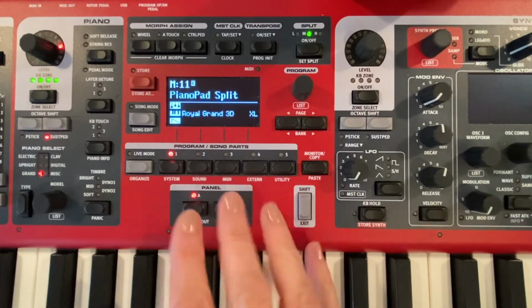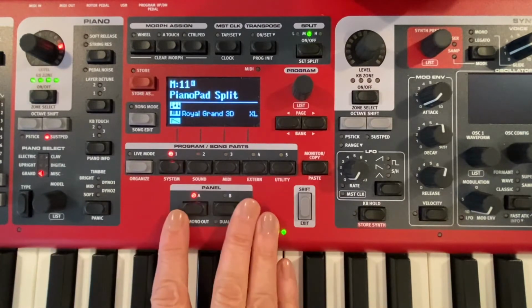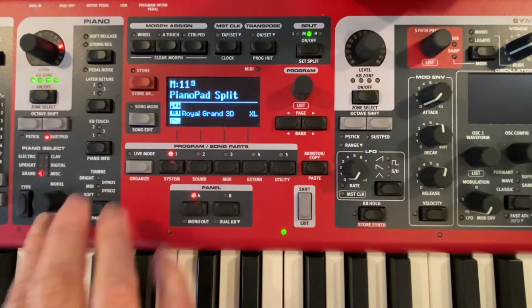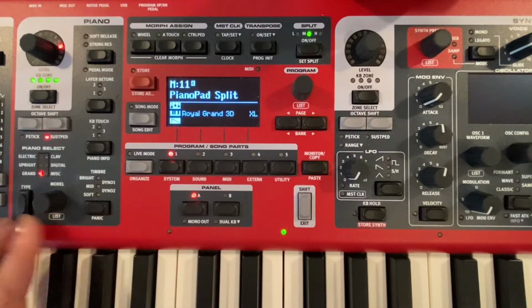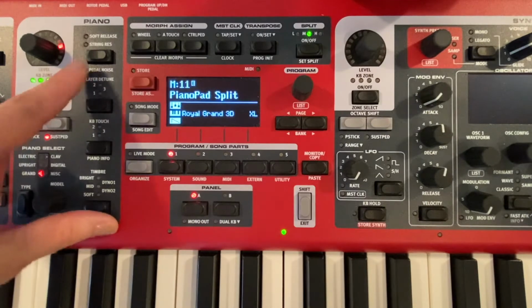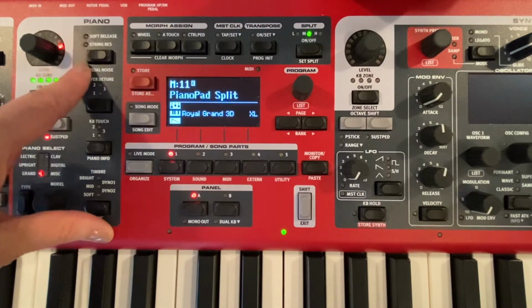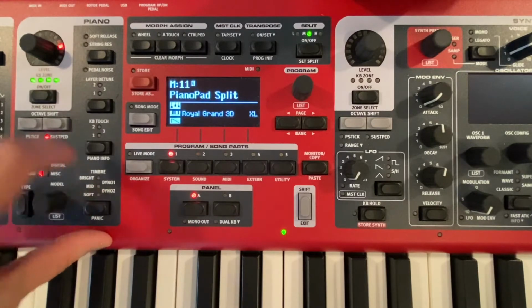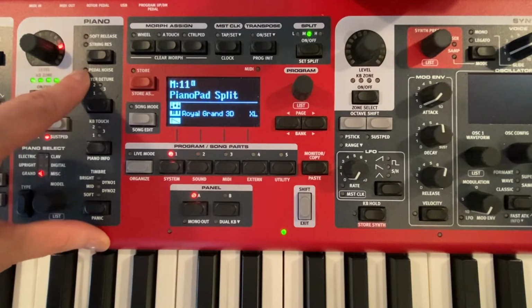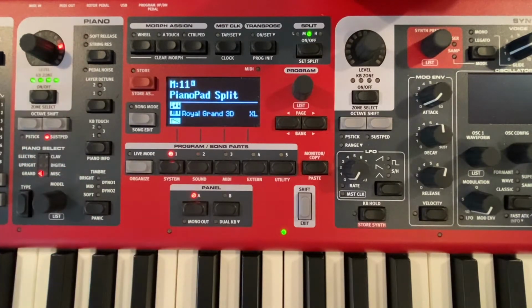And there are 2 panels. You can have 2 pianos layered together. We'll cover that in a later video. Right now, this is just an overview. So moving on from there, you have a row of buttons that allow you to customize how the piano sounds.